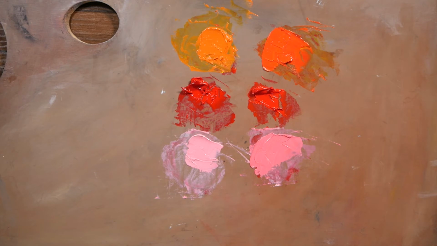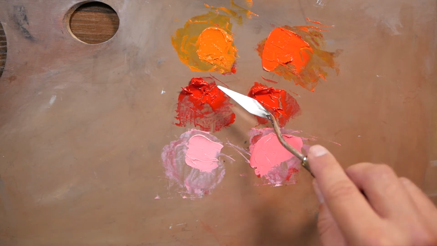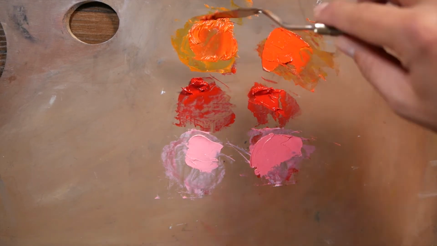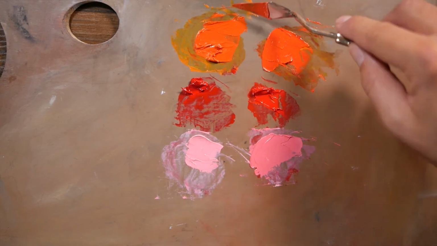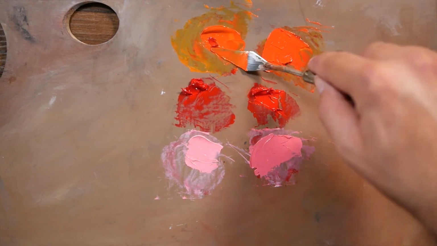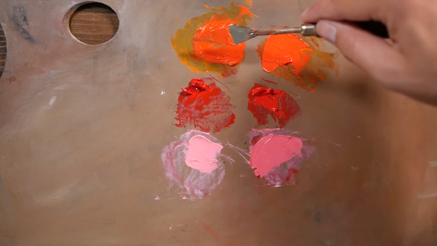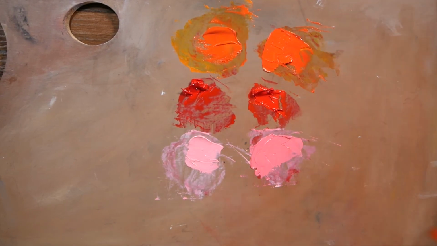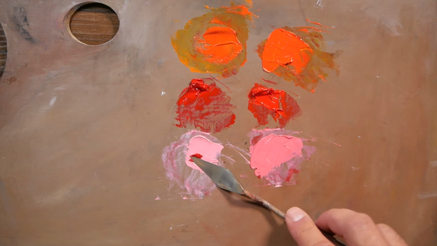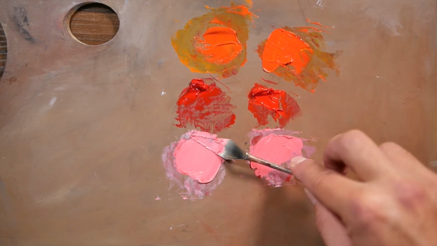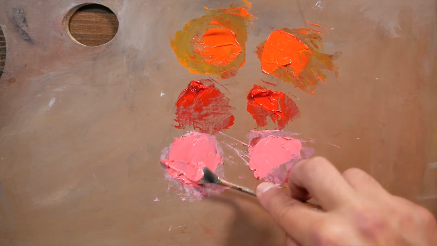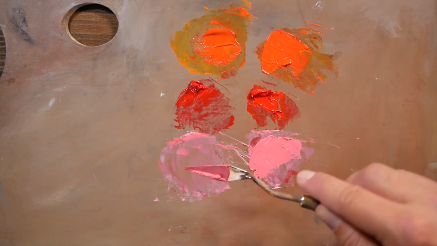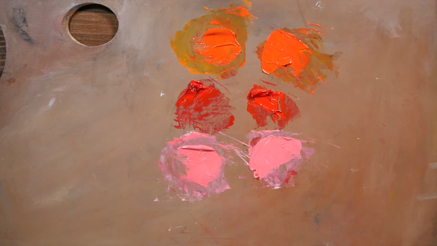So if I want to get the student grade paint on the left to match the colors that I mix in the artist grade, notice that I have to actually mix quite a bit more red in with my starter colors, my yellow and my white, in order to match the intensity of just that little bit of artist grade paint. So I'll do the same thing, mix quite a bit more red in here with my white, almost probably double the amount to get close to that same mixture.